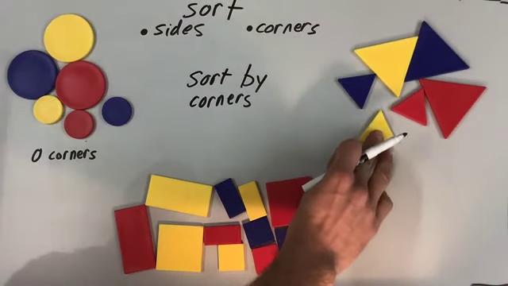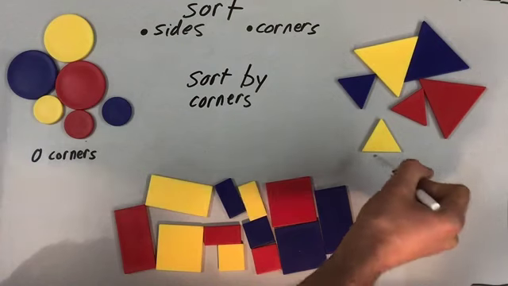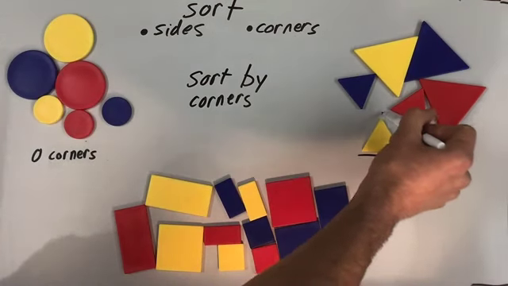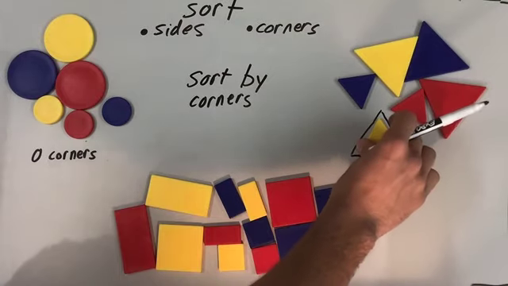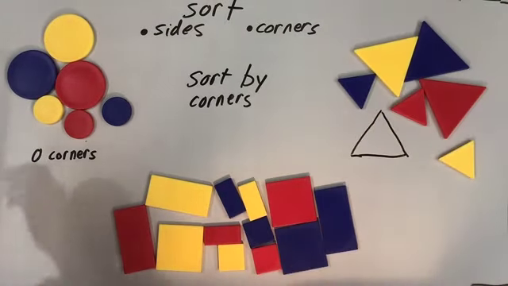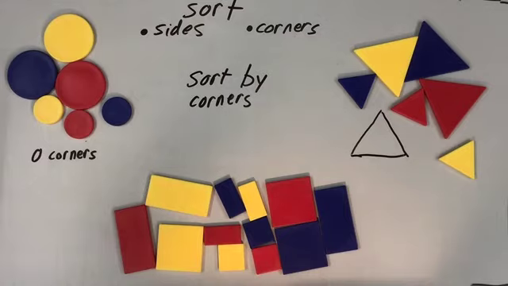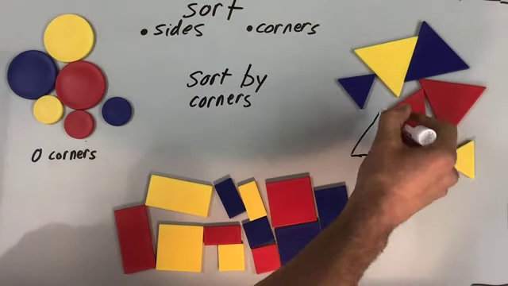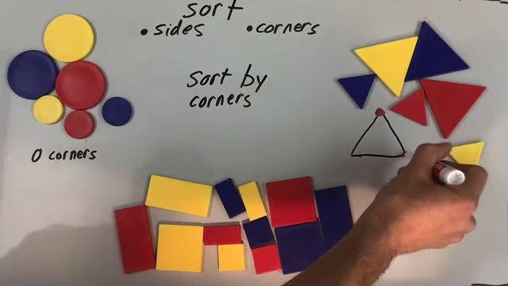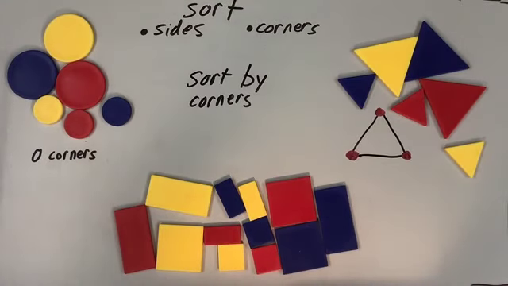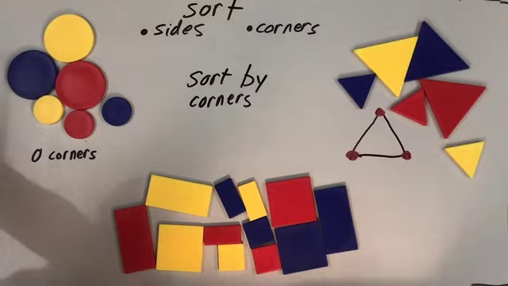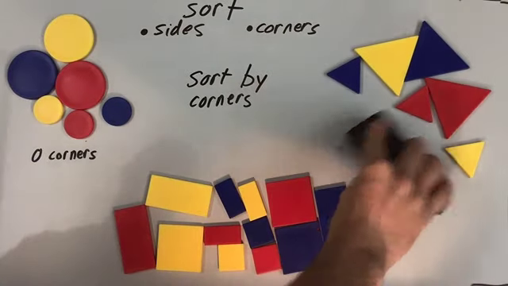If you remember from last time, I'm just going to do this again very quickly so you can see the corners are right here. There are the corners. Looks like we have 3 corners on a triangle.